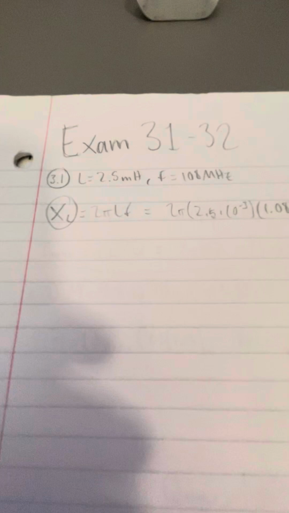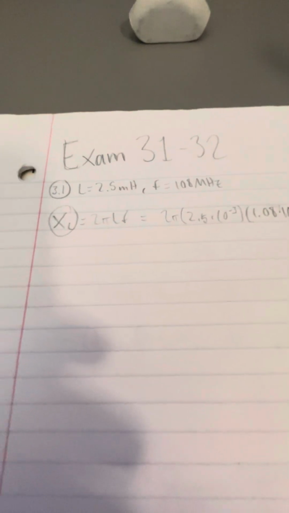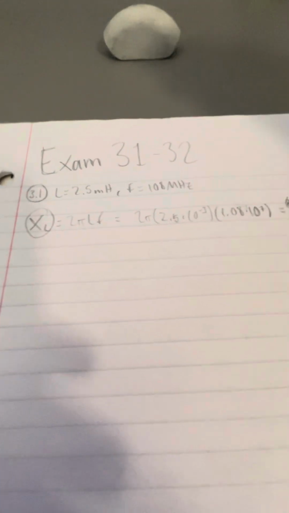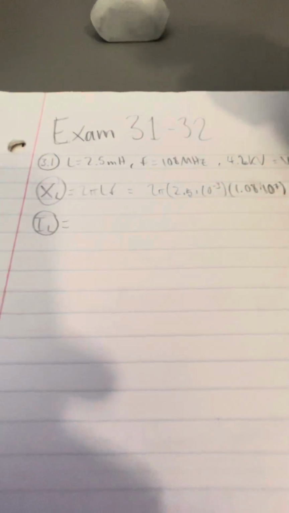Okay. And then part B wants us to find the amplitude of the current in the inductor if the amplitude of the voltage across the inductor is 4.2 kilovolts. And that is VO. So we're now looking for IO. That's just going to be VO over XL.